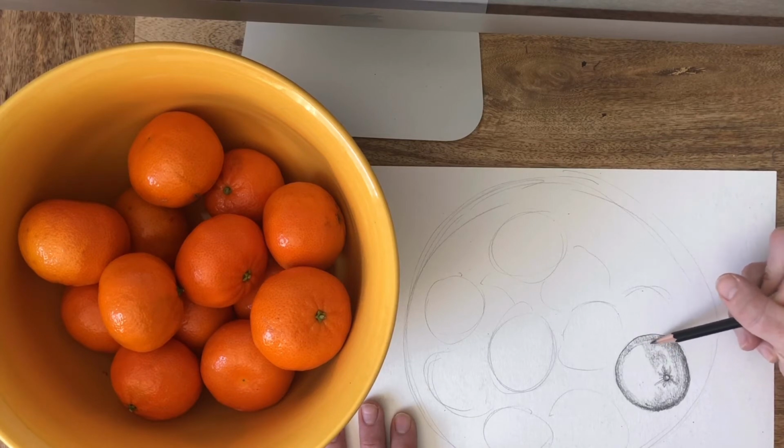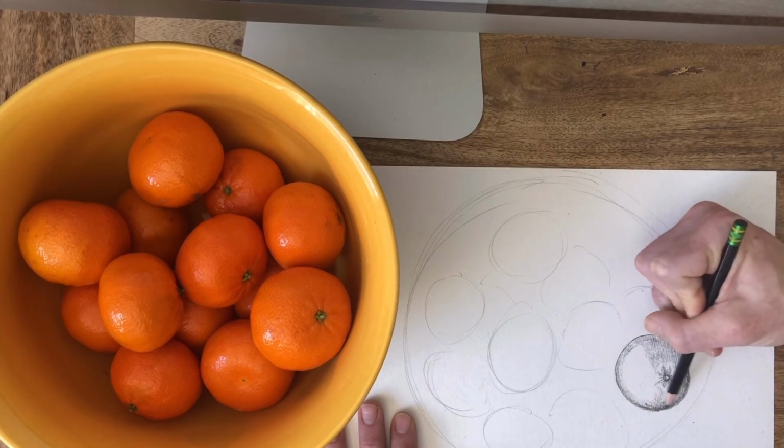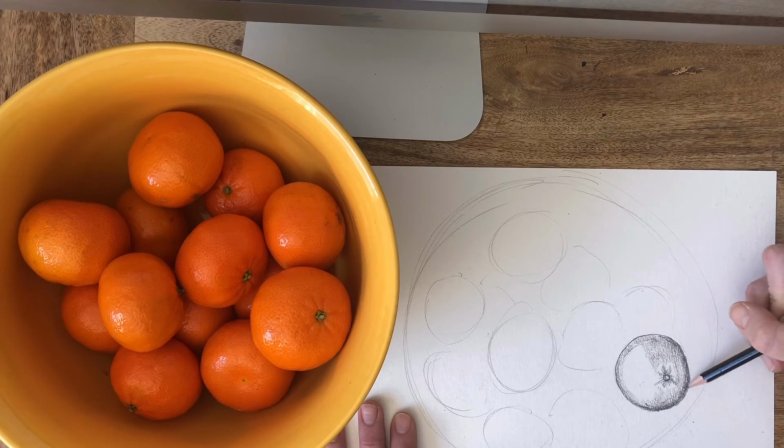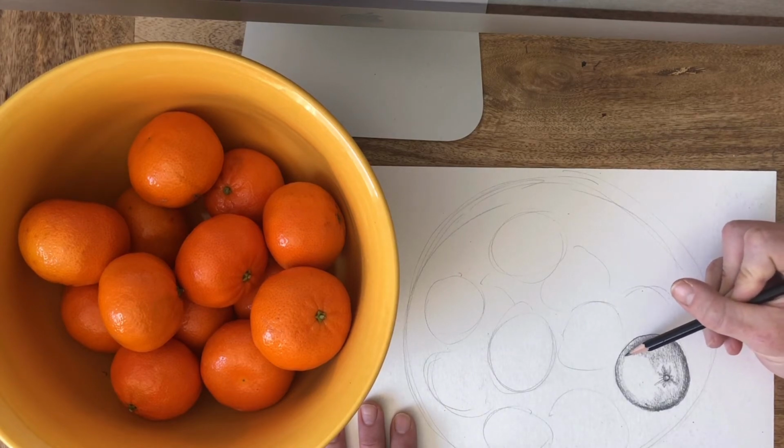I also really recommend not using a mechanical pencil. The mechanical pencil's lead is a lot harder, and it often will not sit as flat on the paper and also scratch up the paper a little bit.